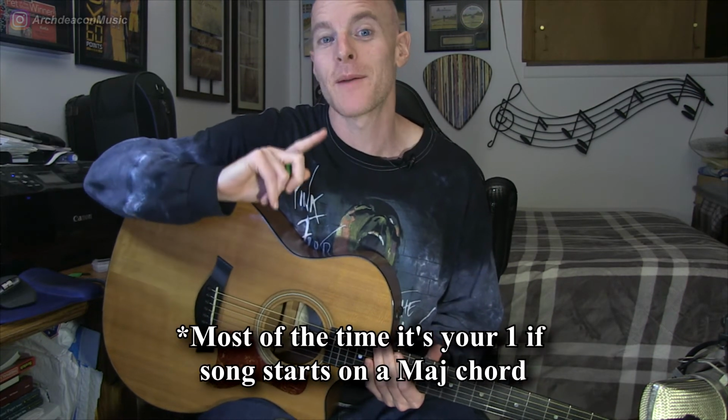So, what key would this be in? It starts on a C sharp minor. Now, mind you, it's going to start on a major chord or a minor chord. If it starts on a major chord, it's your 1. If it starts on a minor chord, what number?